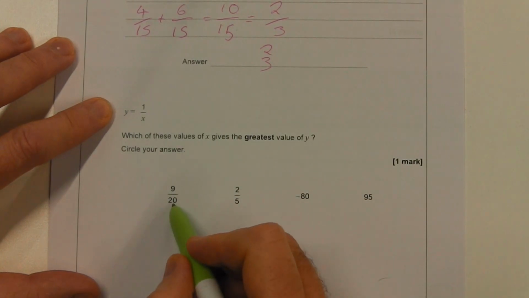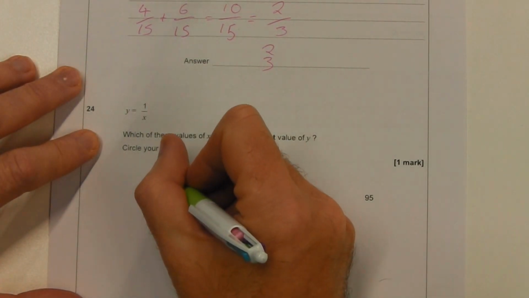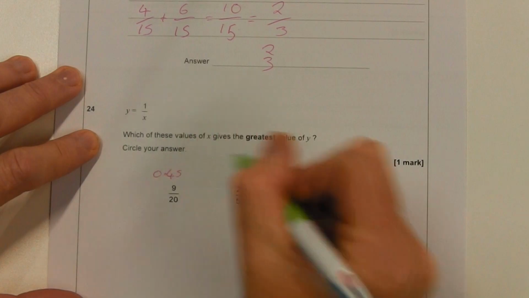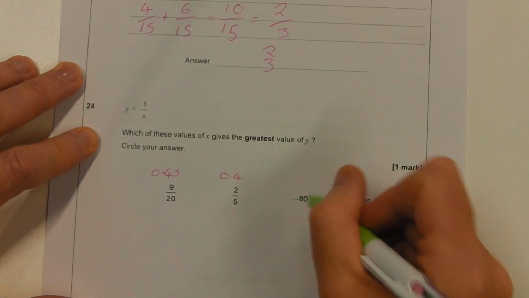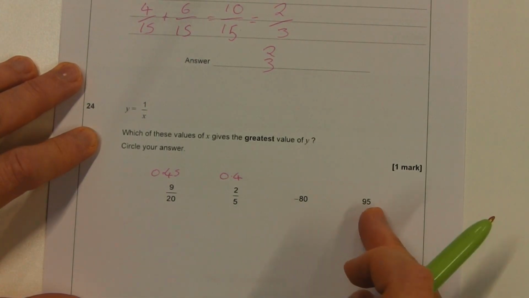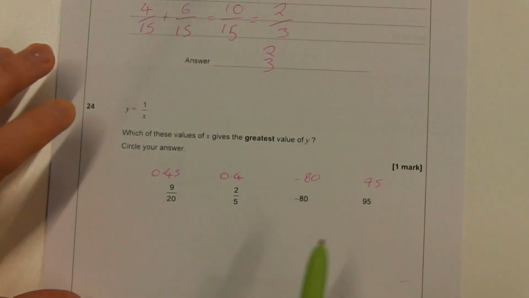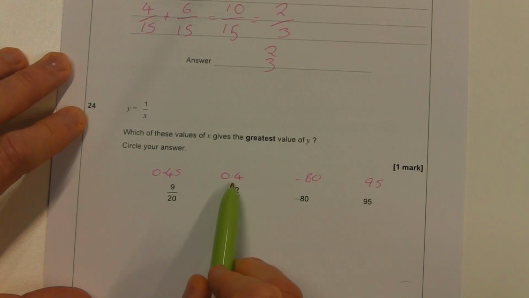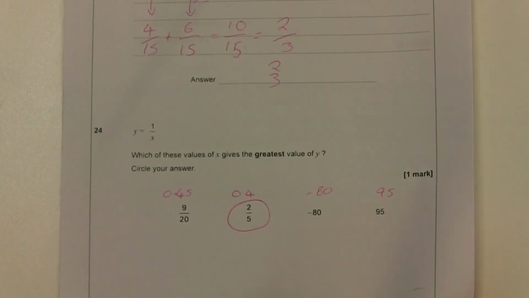And as we look at that, we've got 9/20. If we change it to a decimal, we've got 0.45. 2/5 is 0.4. Now this one is -80 and this is 95. I mean, they are far bigger, aren't they? -80 and 95. So when we look at those, the smallest value there is the 0.4, and that's going to give us the greatest value of y there. Okay, so circle that one.